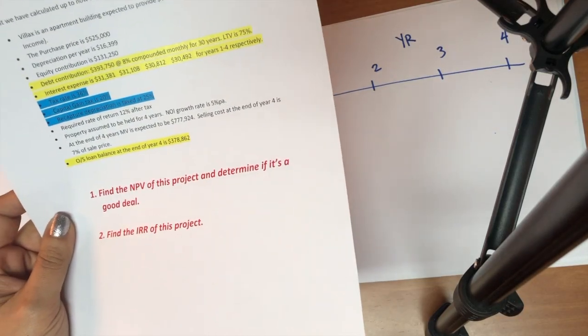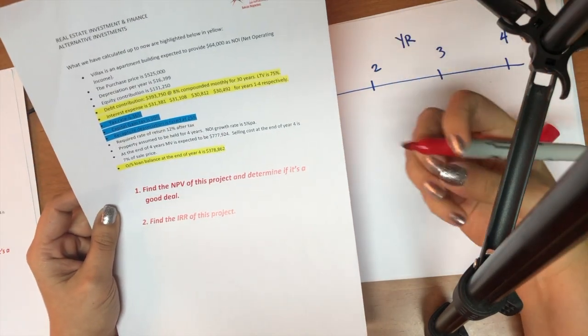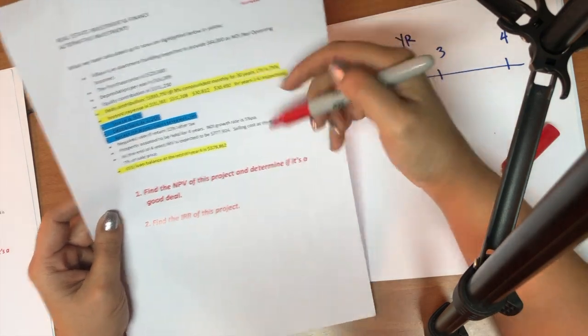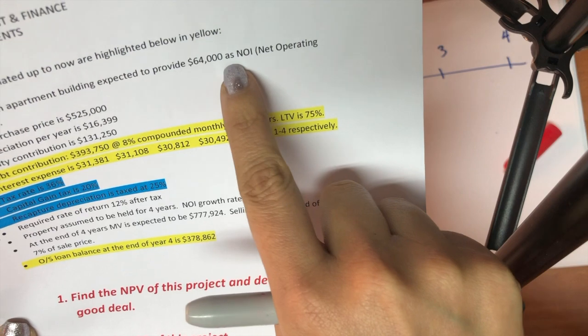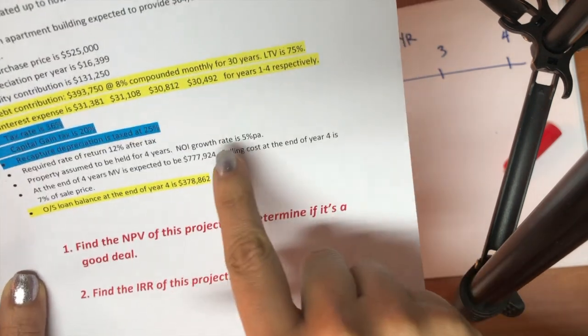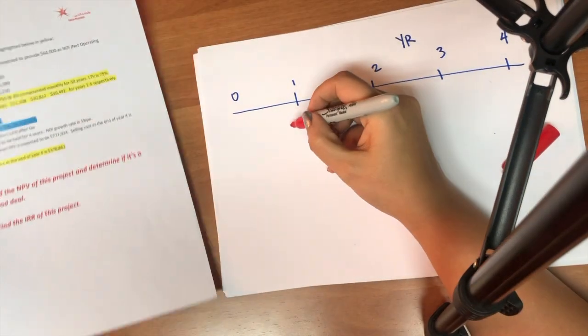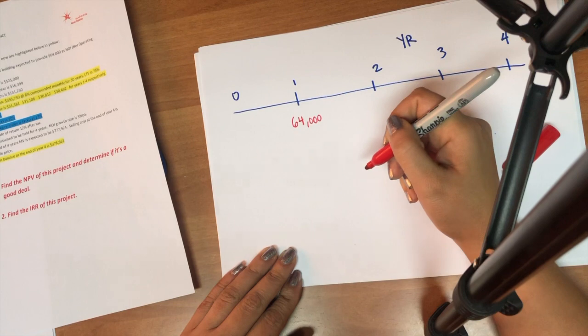Okay, so the first step, I want my cash flows, correct? So what do I get? What is the cash inflow from a property? It's the rent, which is called the NOI. Okay, and it's given for year 1 is 64,000, and I'm told that it grows at 5% per year. So the first step I will put is that I will receive 64,000, and it grows at 5%.